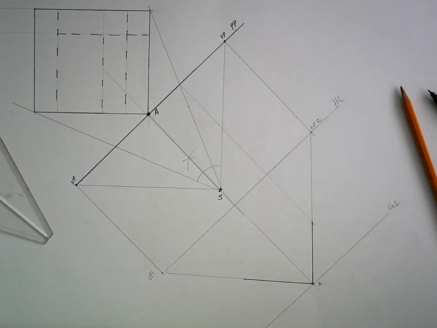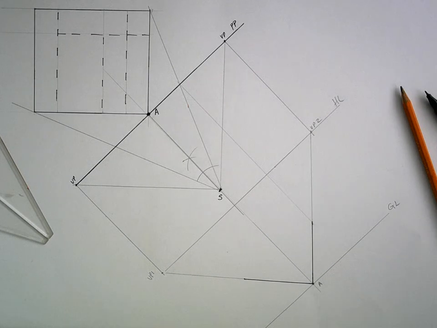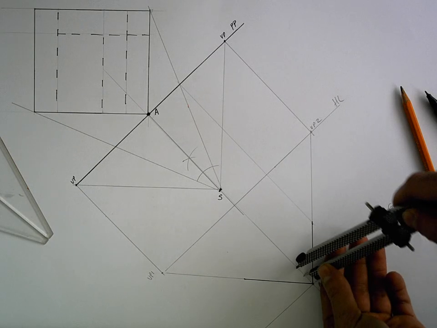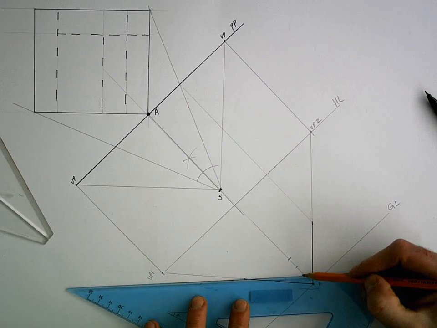Again, I divide that by 20. So I'm going to get measurements of 10 mil on my scaled drawing. I'll mark off the 3 steps in the one go. So I'm going to go up 10, 10 and 10. They're all going to go off to the vanishing point on the left hand side.